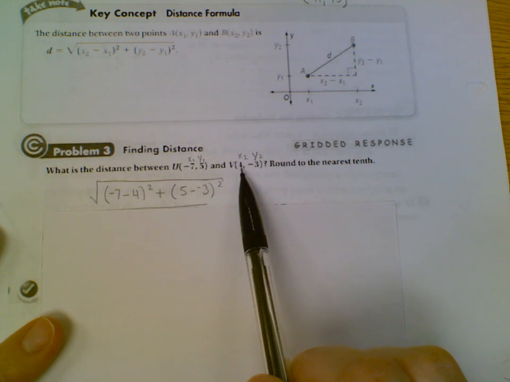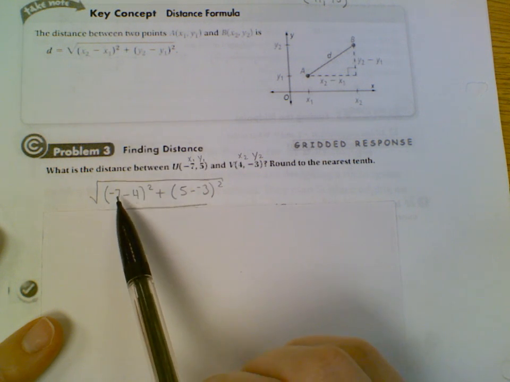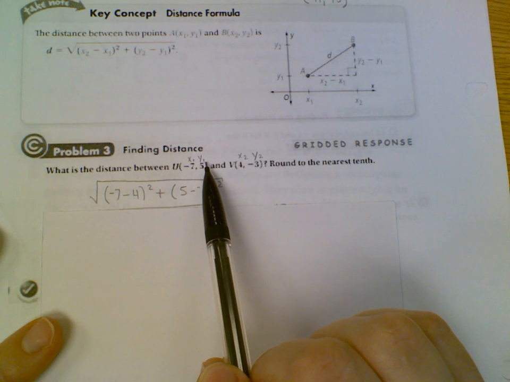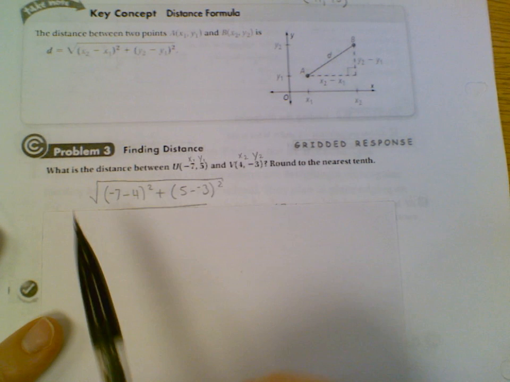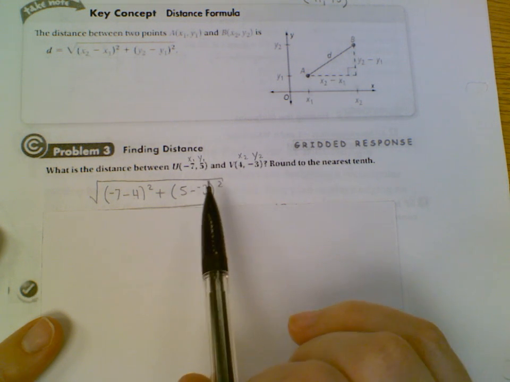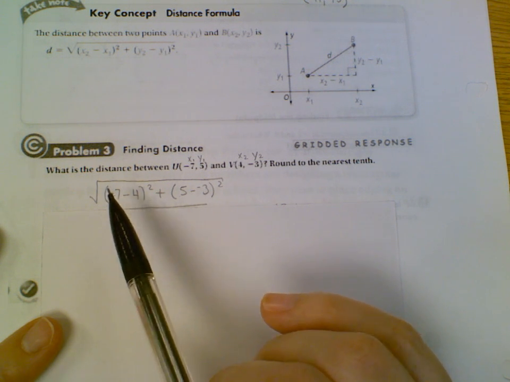So I plugged 4 in for x sub 2, negative 7 in for x sub 1, and it's okay that you switch them around like I did. You can also do 5 in for y sub 1 and then negative 3 in for y sub 2. Again, I switched them around because I just go in the same order. You can go in any order as long as you keep your y's together and you keep your x's together.